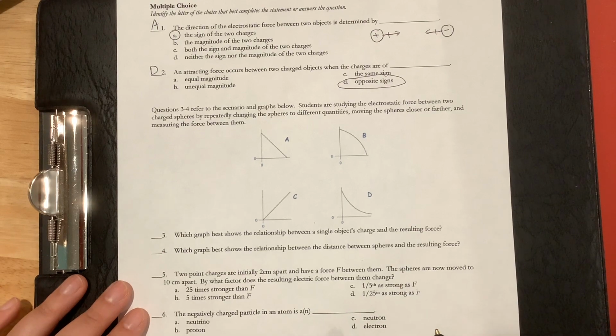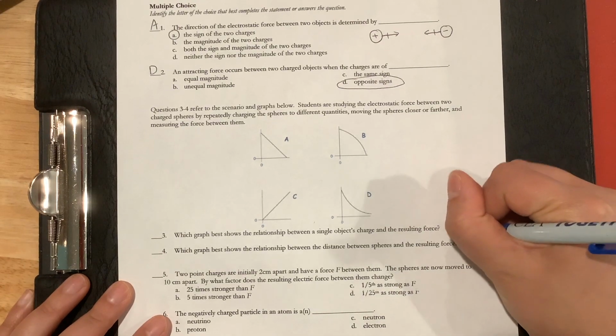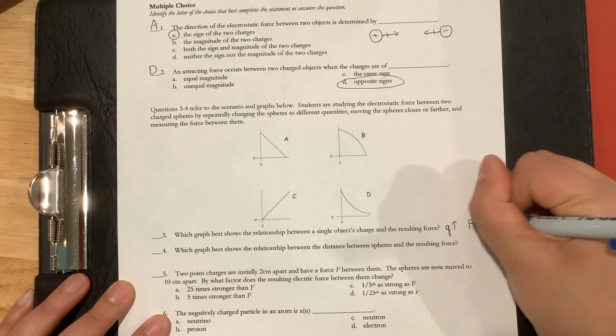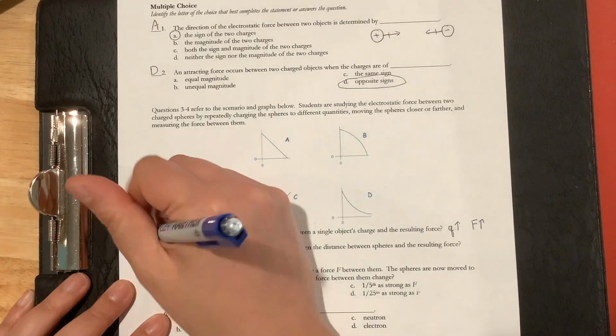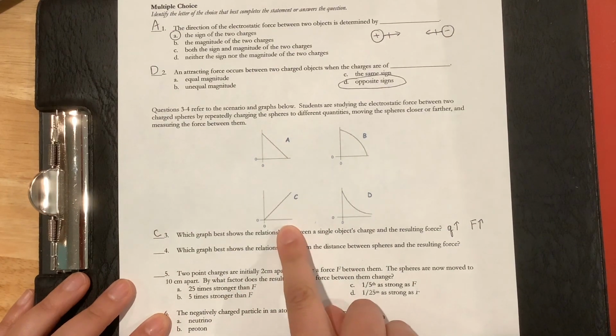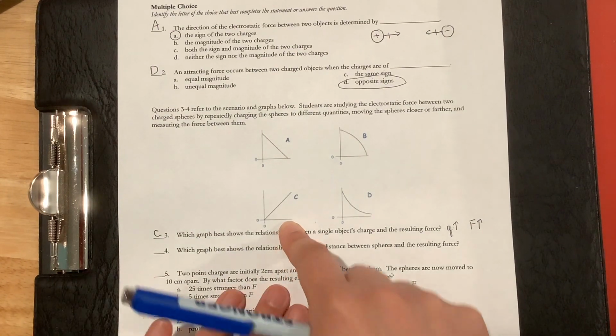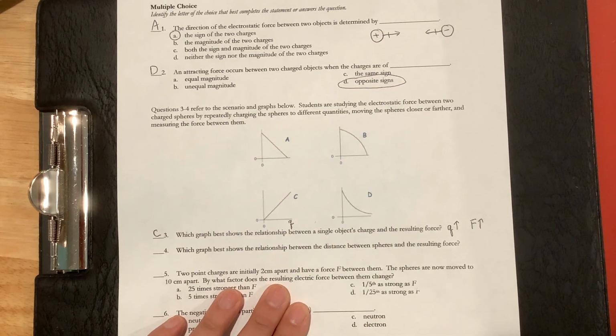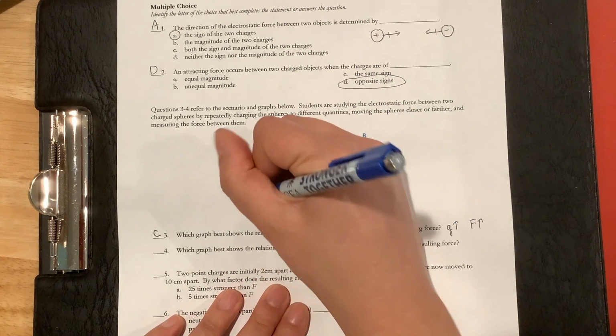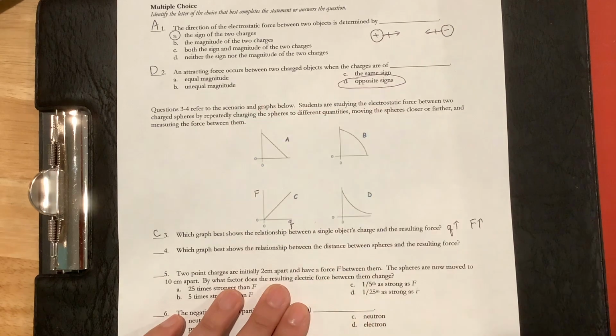So which graph shows that if charge goes up, force goes up? That was graph C. And if I were writing the axes titles, I would put charge on the x-axis, and the charge causes an increase of force on the y-axis.